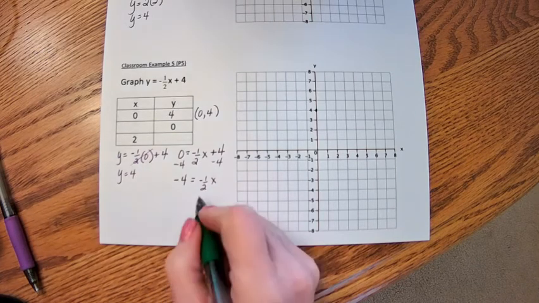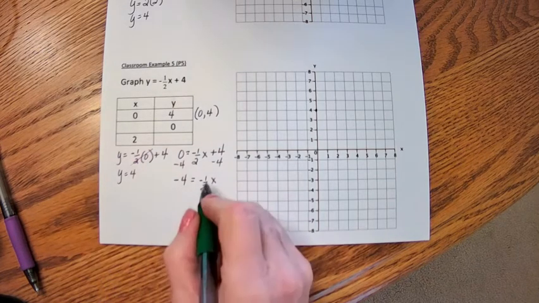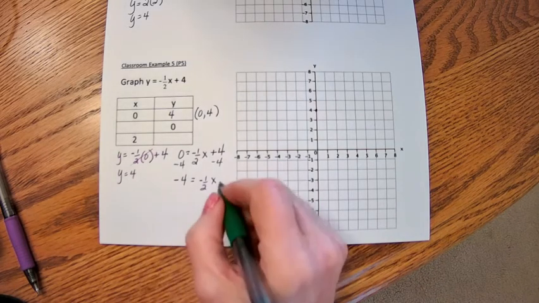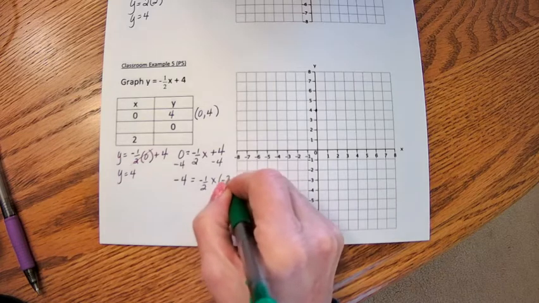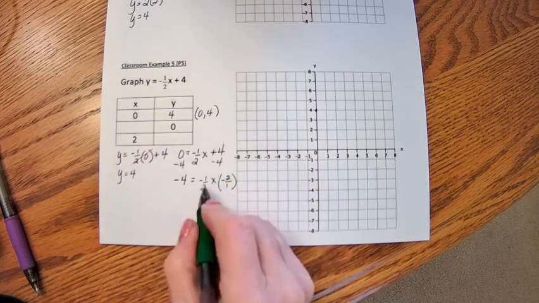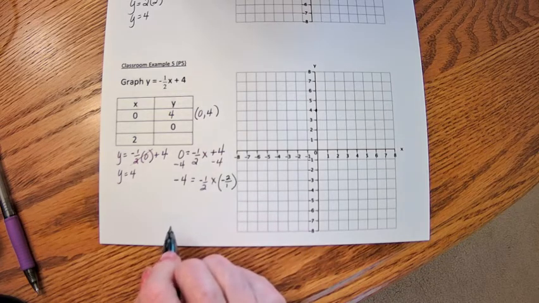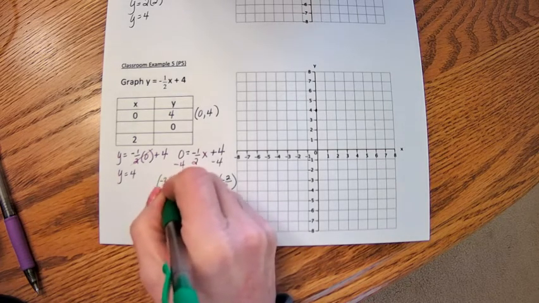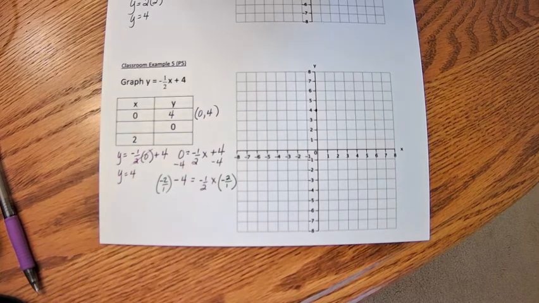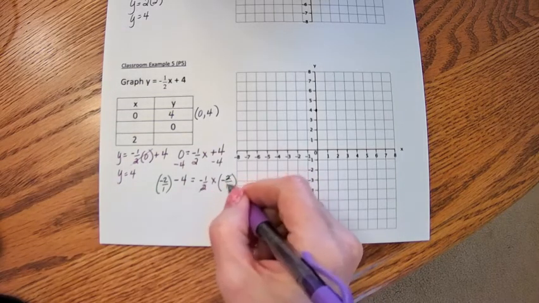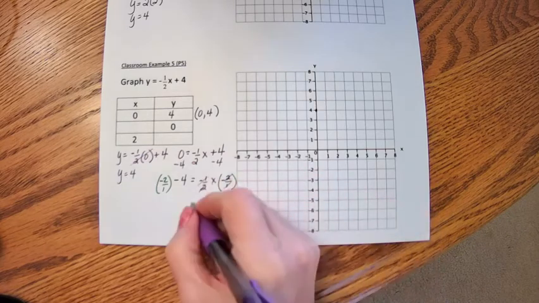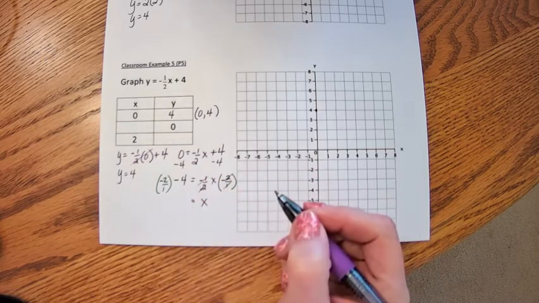If x is being multiplied by a fraction, multiply by the reciprocal. If x is being multiplied by negative 1/2, the reciprocal is negative 2/1, which means multiply the other side by negative 2/1 also. 2's cancel, 1's cancel, negative times negative cancel. I'm just left with an x here.